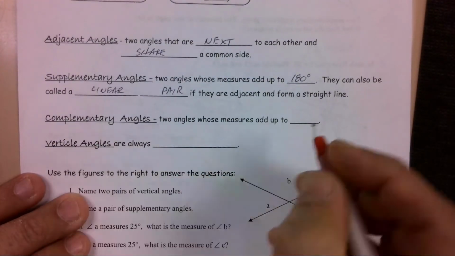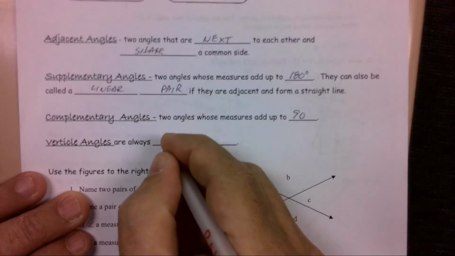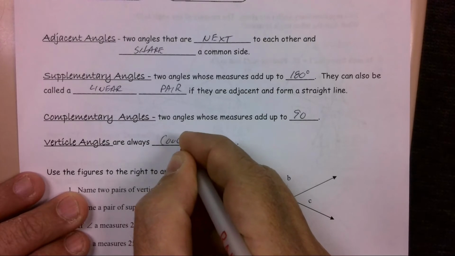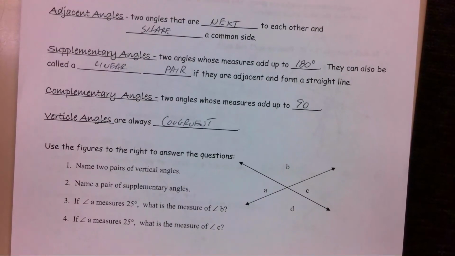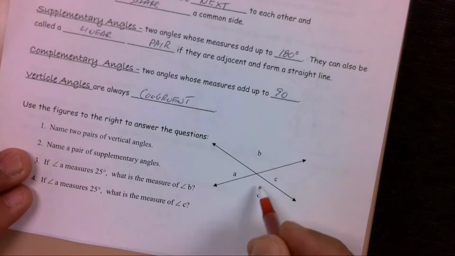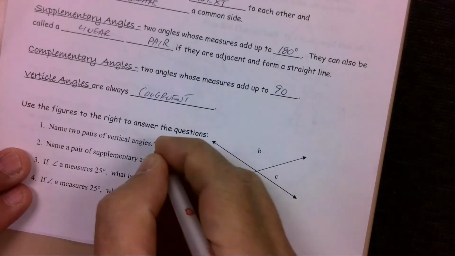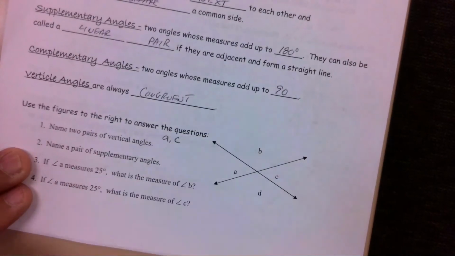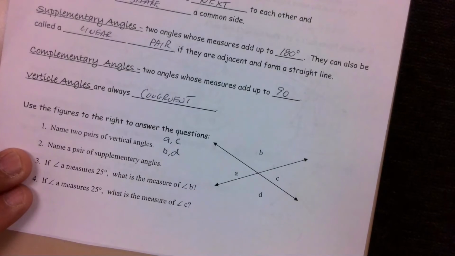Next one, complementary angles add up to 90 degrees. And vertical angles are always equal or congruent. Okay. All right, so knowing that, we can take some information from this one right here. So name two pairs of vertical angles. Well, vertical angles are formed by intersecting lines. So one pair is A and C, and another pair is B and D. Those are said to be vertical angles.